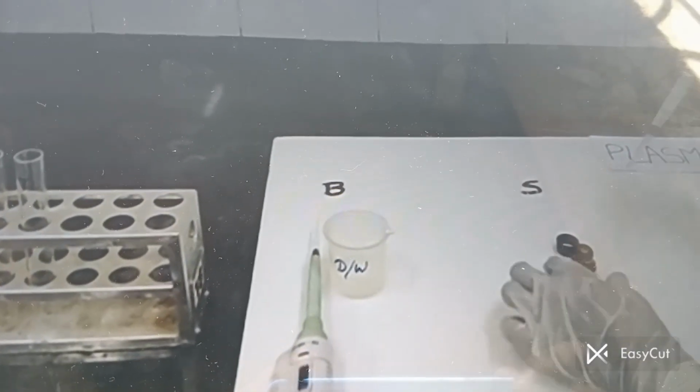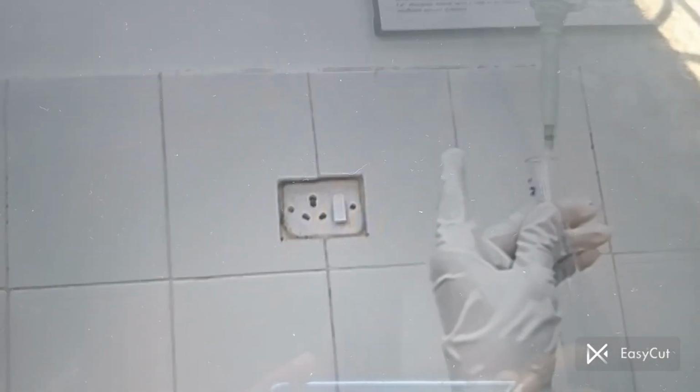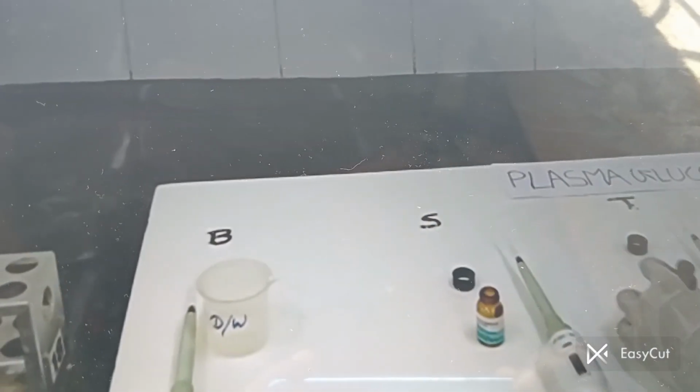Then you have to take 10 microliter of the standard. The concentration of the standard is 100 milligram per deciliter. So take 10 microliter of the standard into the standard test tube. So this is the standard test tube. And then you have to take 10 microliter of the test. The concentration of the test is unknown, we have to find it out. So take 10 microliter of the test into the test tube.